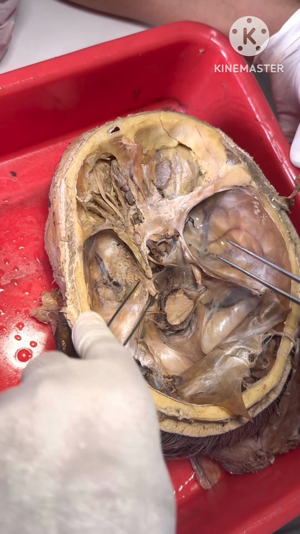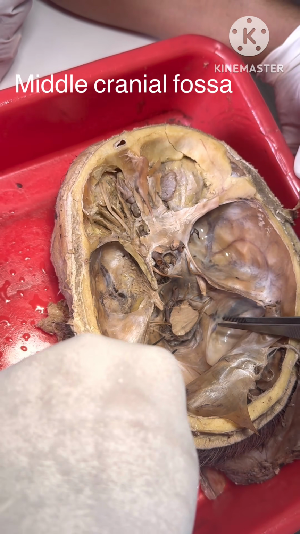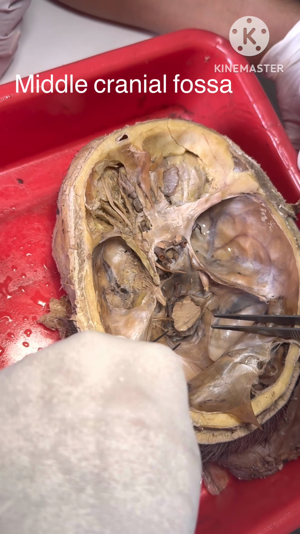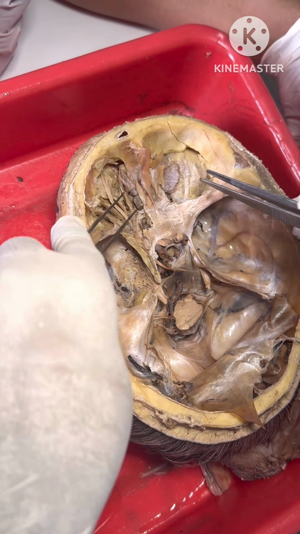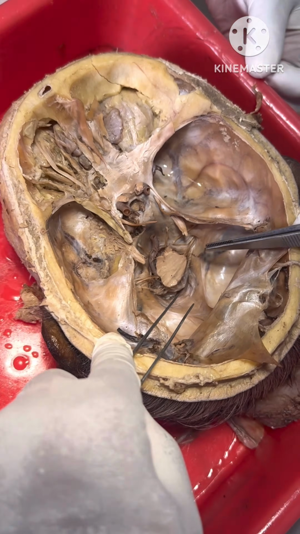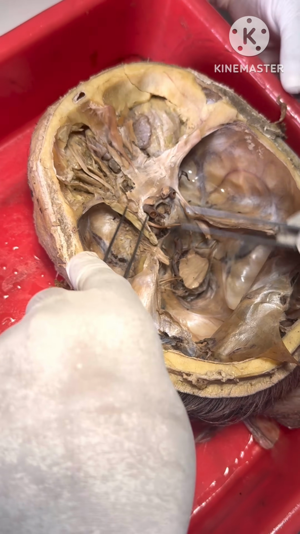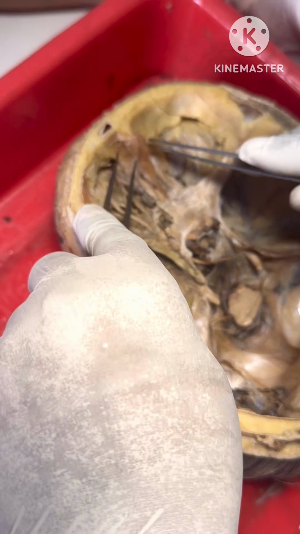And behind the middle, you will see this petrous temporal bone, because of which the middle cranial fossa and the posterior cranial fossa are separated. So you can see there are three fossas present: the anterior cranial fossa, the middle cranial fossa, and the posterior cranial fossa. Now today we will specifically concentrate on this area, that is the orbit, right?